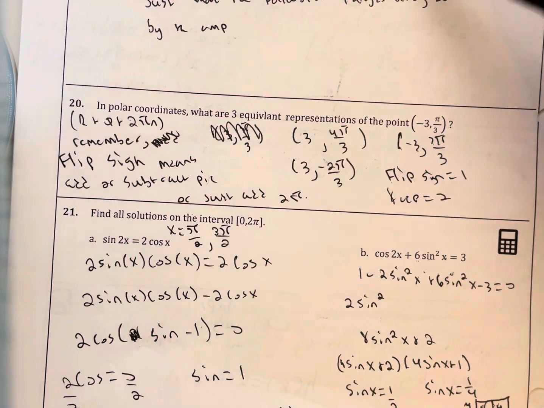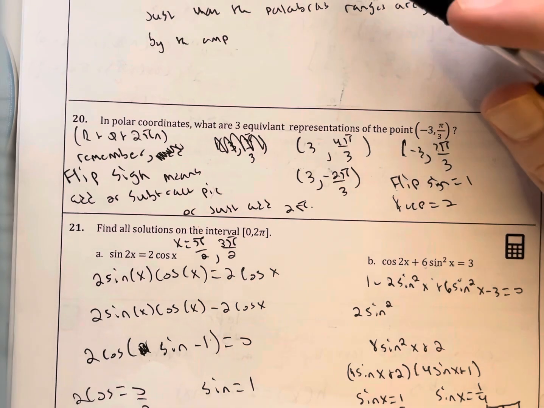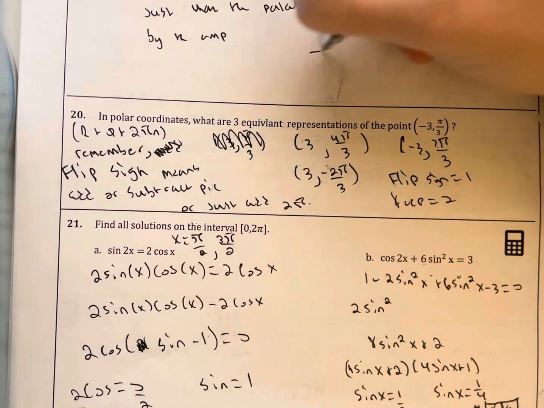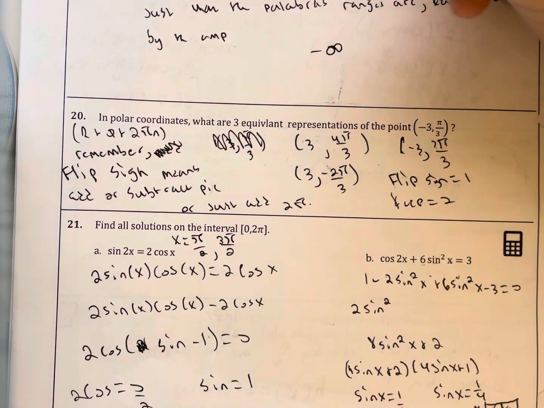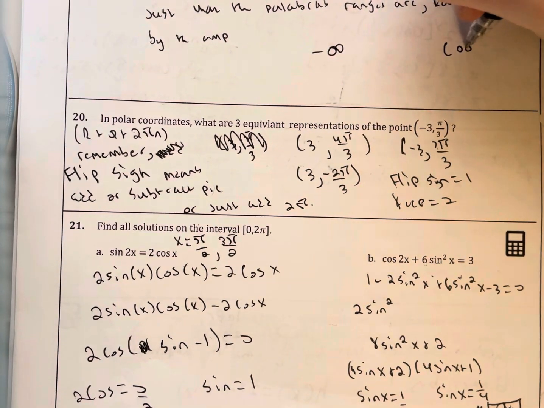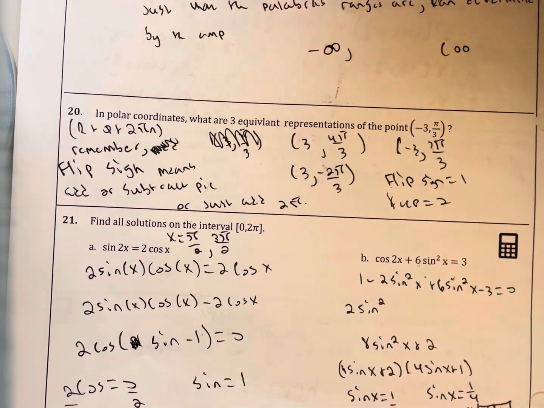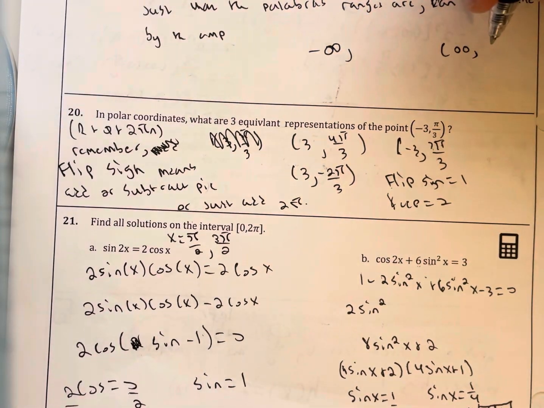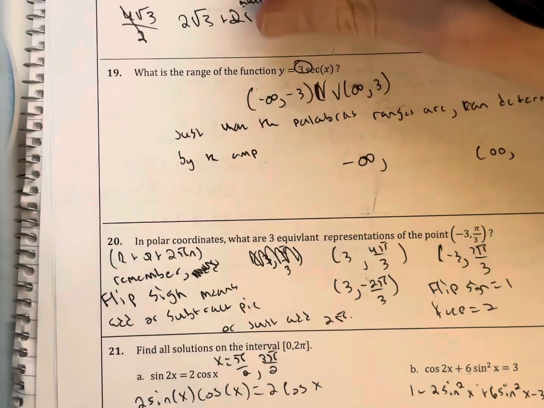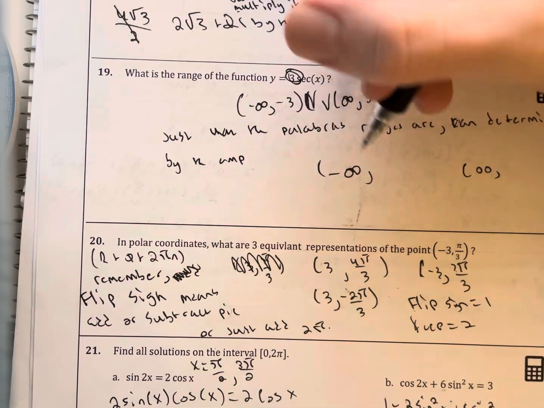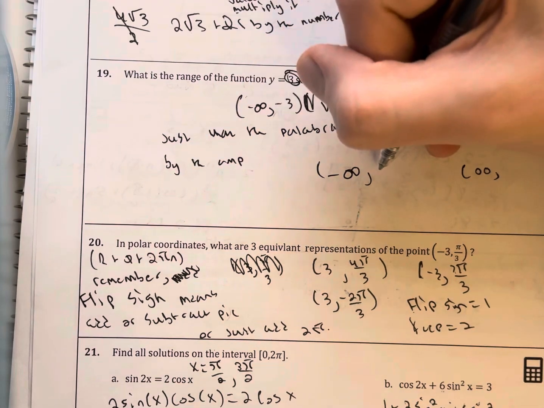This one is also really easy. All you have to do for this one is it's negative to positive infinity, and then just put in the negative value of whatever this amplitude is, and put in the positive value for whatever it is. So if the amplitude is 3, then its range is going to be negative infinity, negative 3.